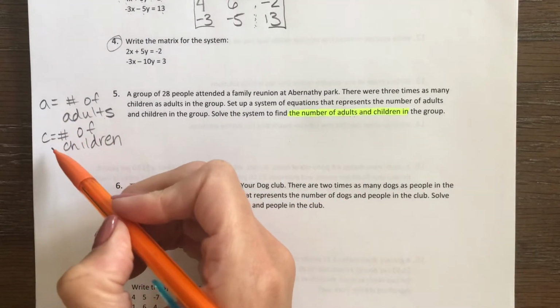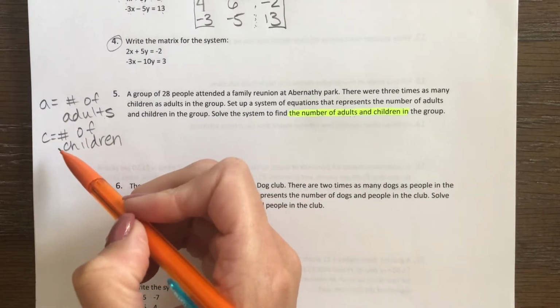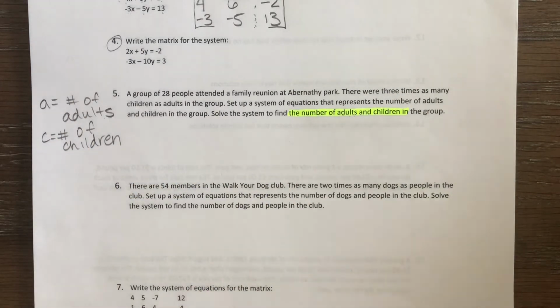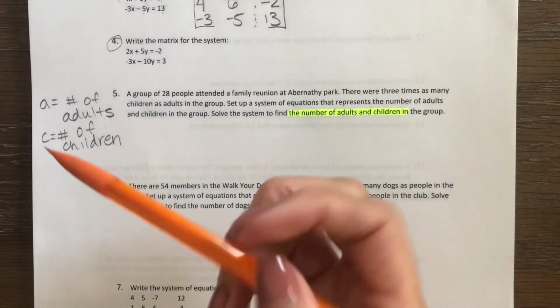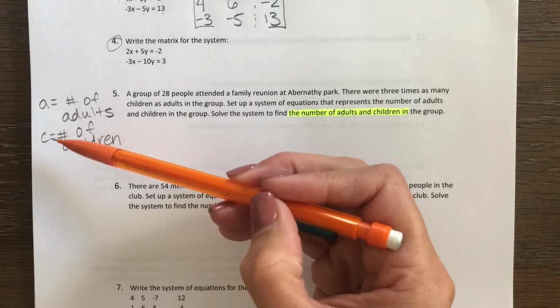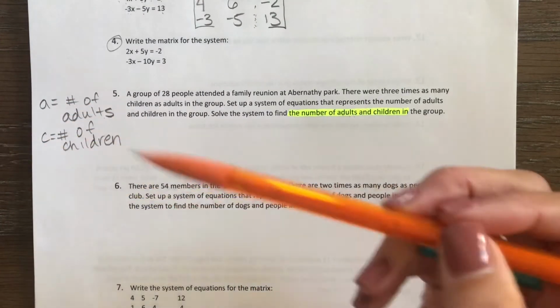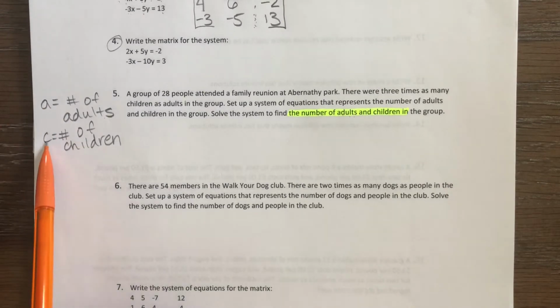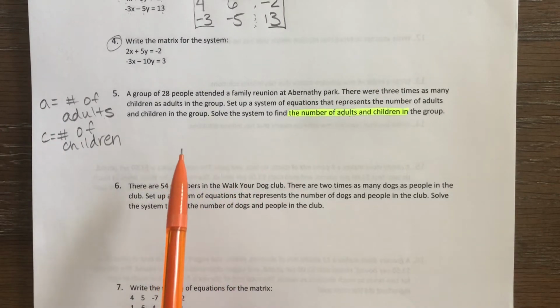So A and C are my variables in this problem. Now a system has multiple equations. This system is going to have 2 equations because there's 2 unknowns. However many unknowns, that's how many equations you need. So I have 2 unknowns. That means I'm going to have 2 equations.